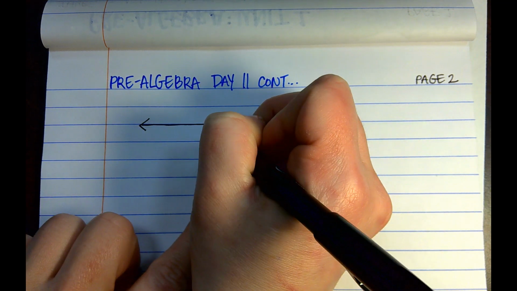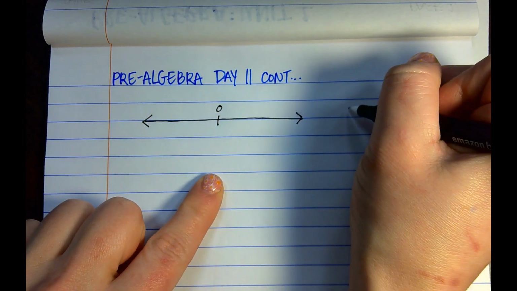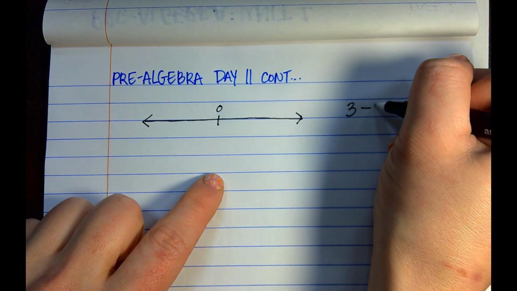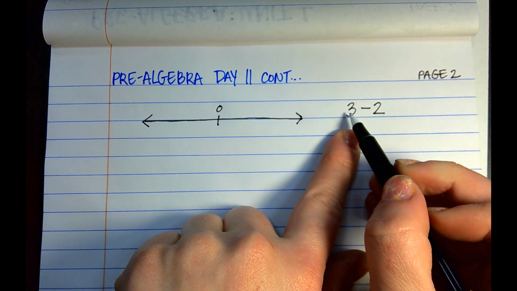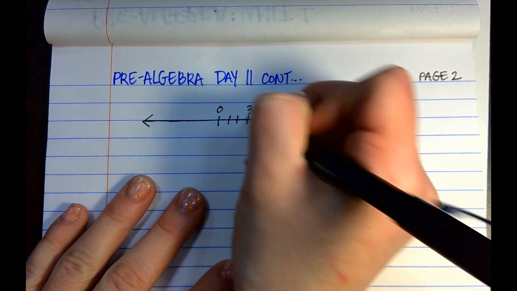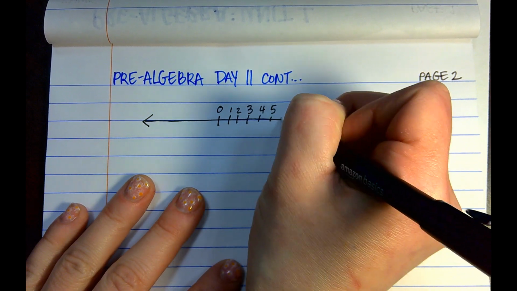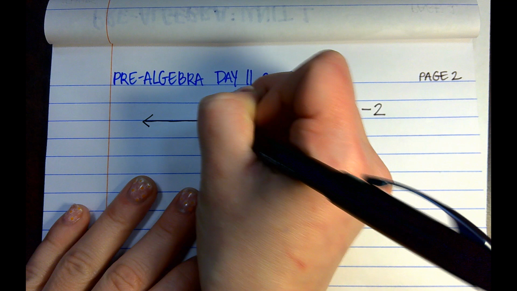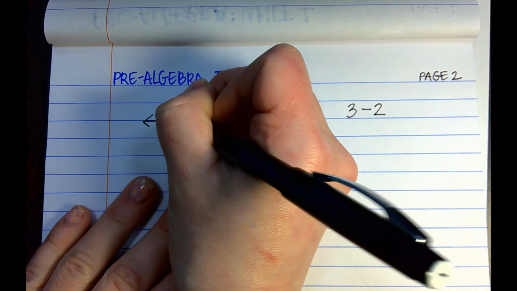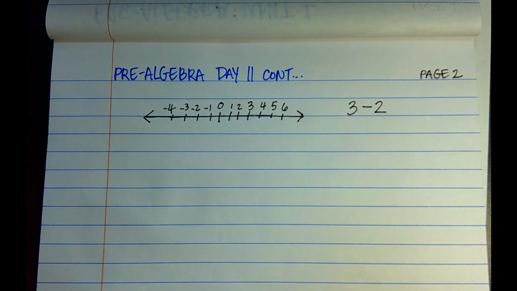Okay, so here's 0, and let's say I'm doing 3 minus 2. There's 1, 2, 3. And then I'm going to put some negatives. Okay? So, first example, 3 minus 2.